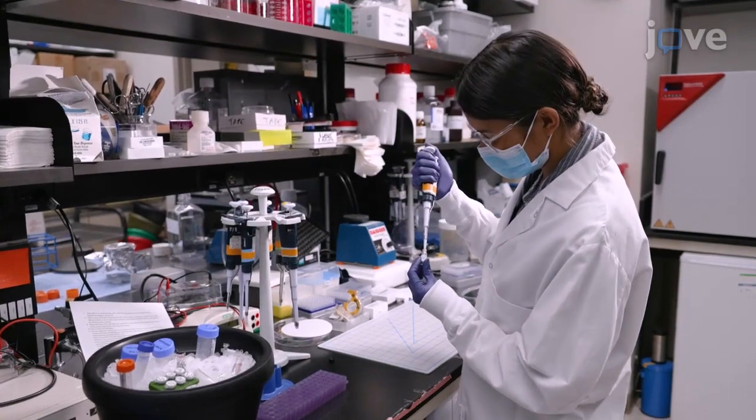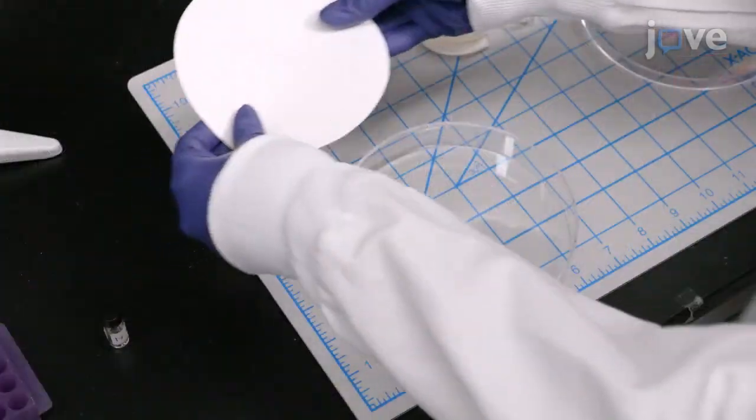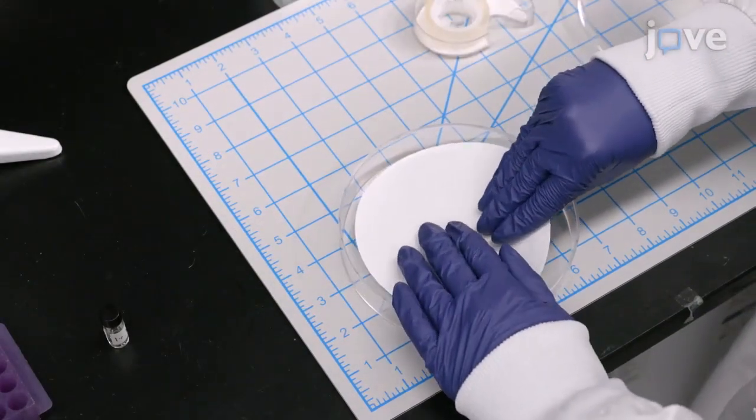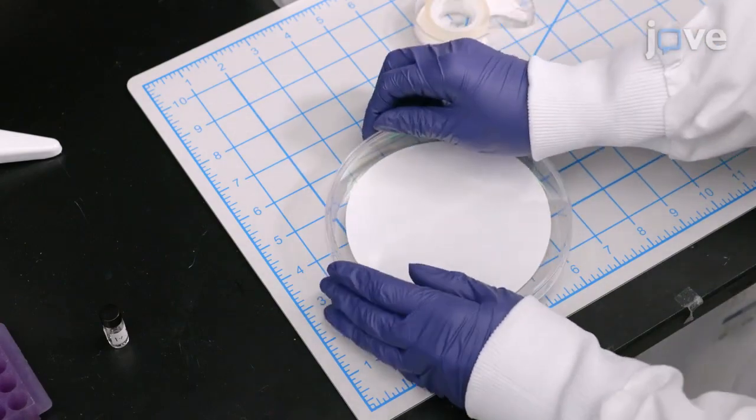To begin, prepare a 1% nitrocellulose solution in amyl acetate and place a circular filter paper with a 125 mm diameter on the bottom of a tissue culture plate.